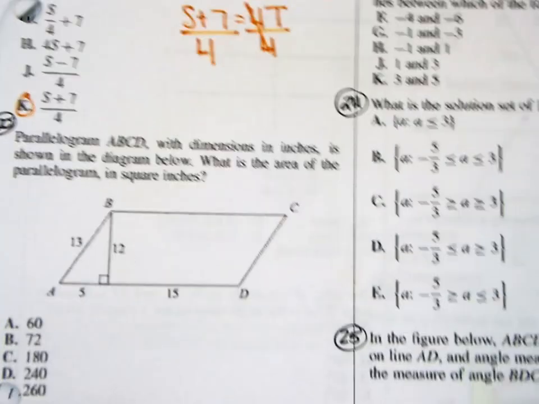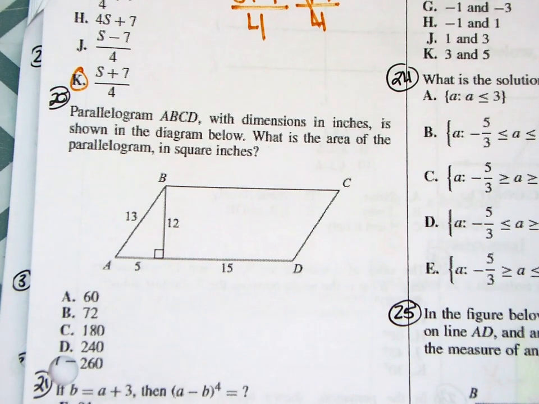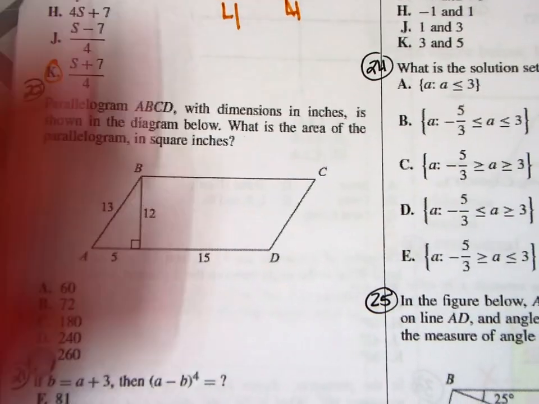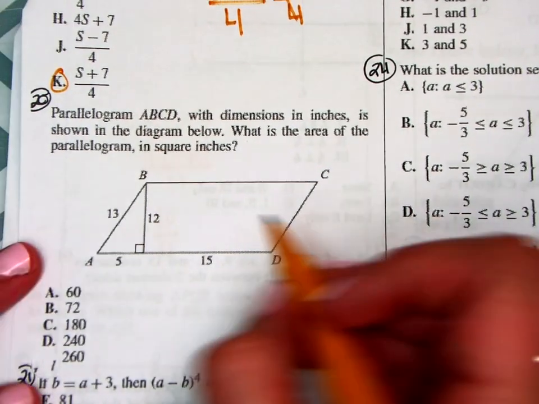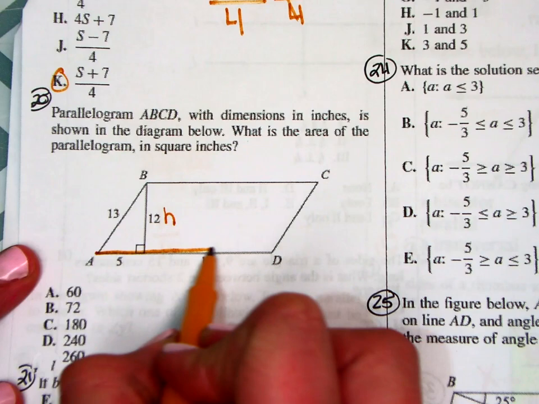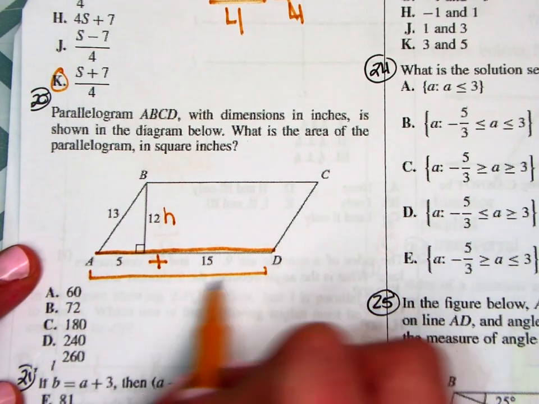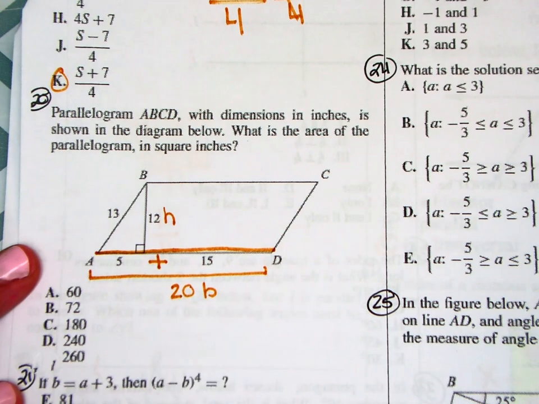All right, to continue, number 20. Parallelogram ABCD has dimensions below. What is the area? The area formula for a parallelogram is base times height. We know that the height is always perpendicular to the base, and the base measurement is this full distance. So I should be adding 5 plus 15 to give me a base distance of 20.